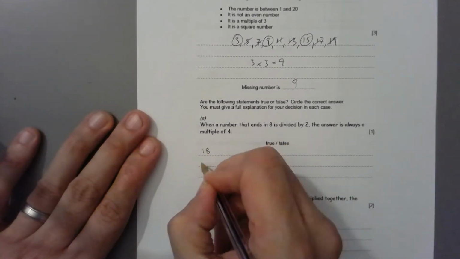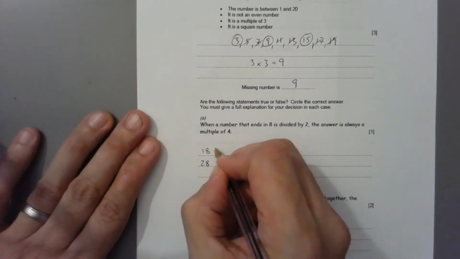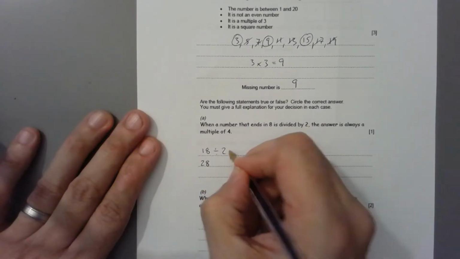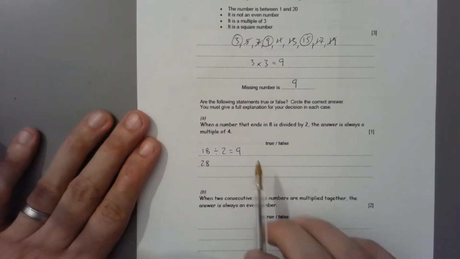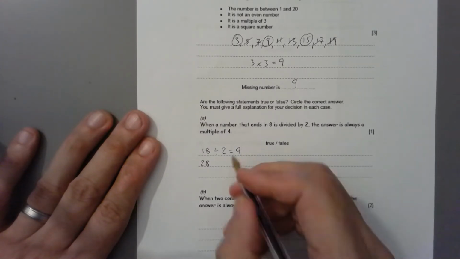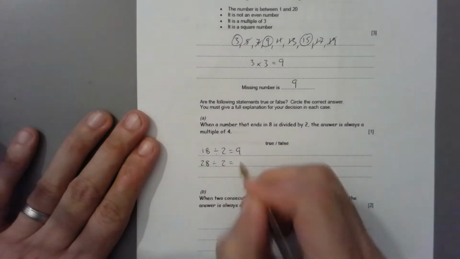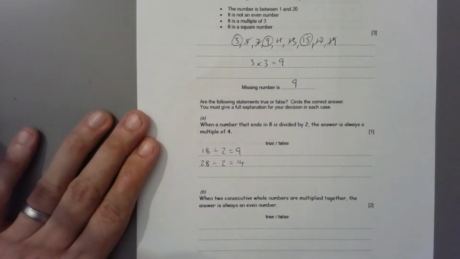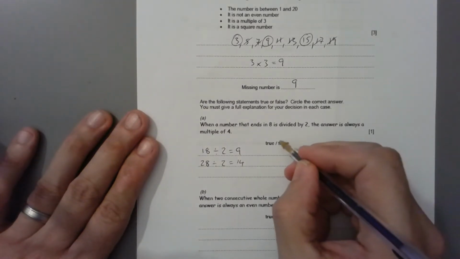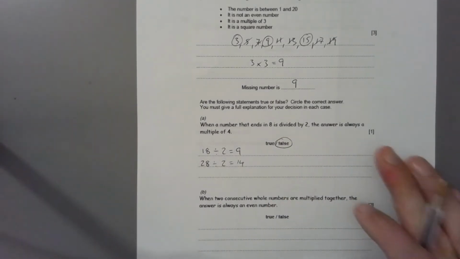So if I pick maybe 18 and maybe 28, if I divide 18 by 2, that gives me an answer of 9. Well, I've already just shown that if a number ends in 8 and you divide it by 2, then it's not always a multiple of 4, because the multiples of 4 would be 4 then 8. Also 28 divided by 2 is 14, and that's not a multiple of 4 either, so that's going to be false.